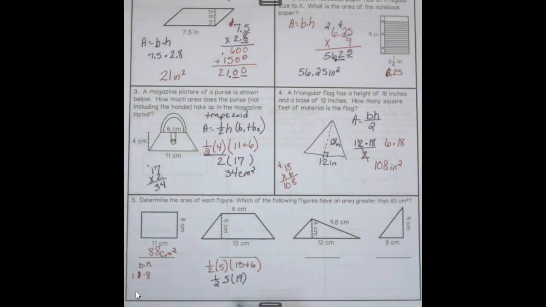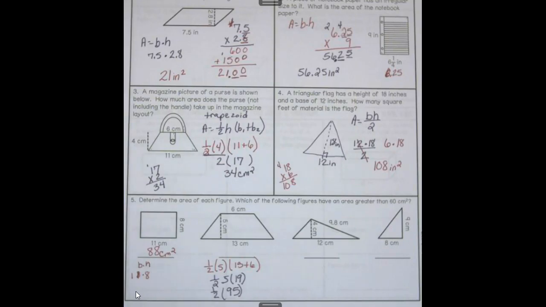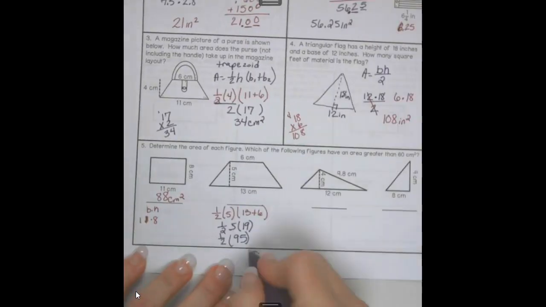What's 5 times 19? 5 times 19 is 95. Half of 95. 95 divided by 2.